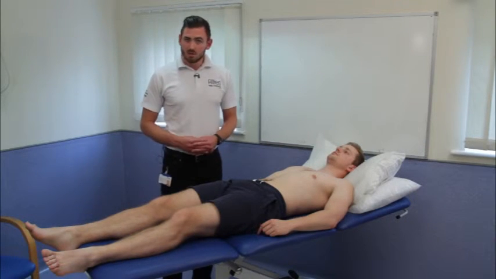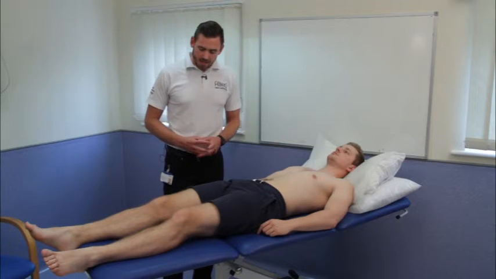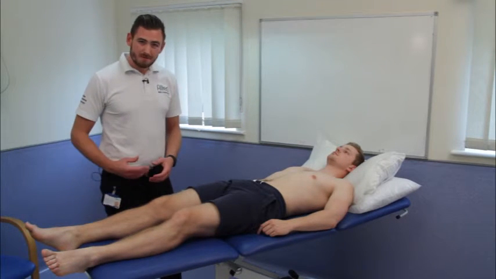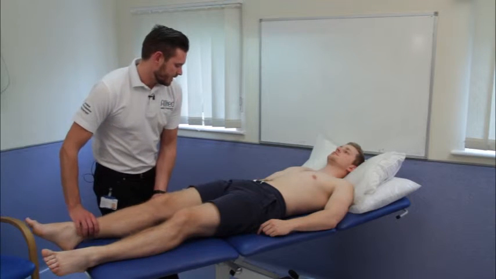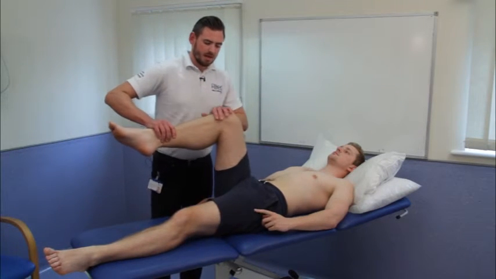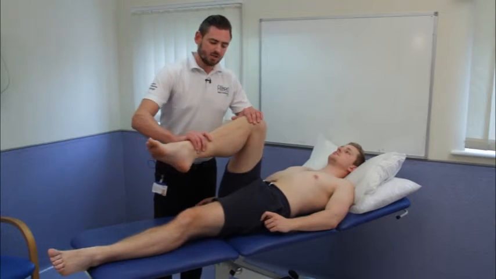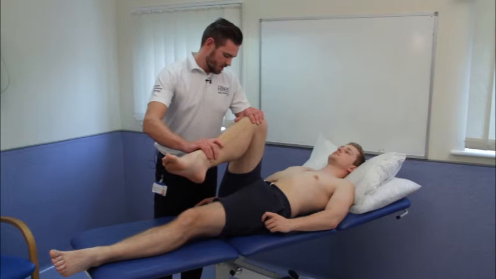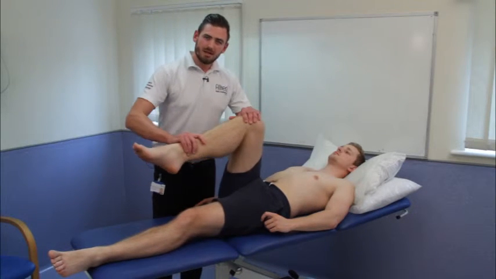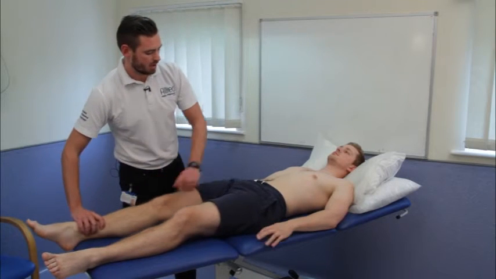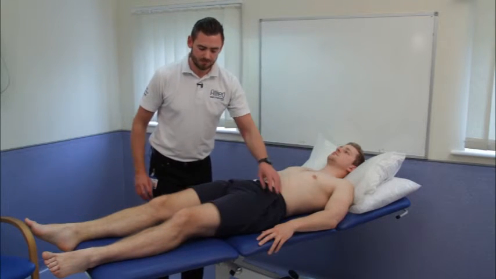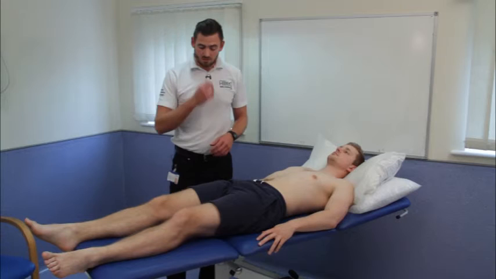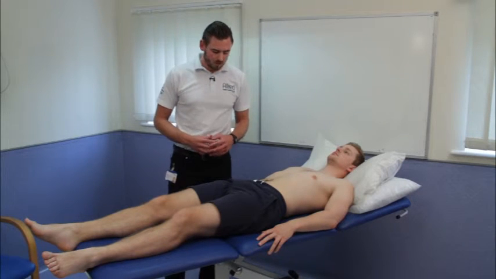A couple of nice little objective markers for it. We can do the FADER test, which is flexion, adduction, and then external rotation. So we're winding up the lateral structures over that gluteal tendon, and we're looking for whether that produces pain.